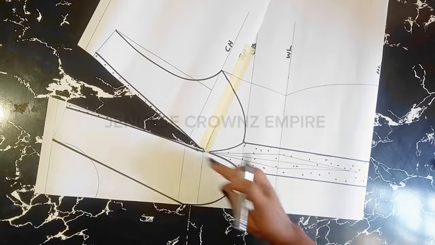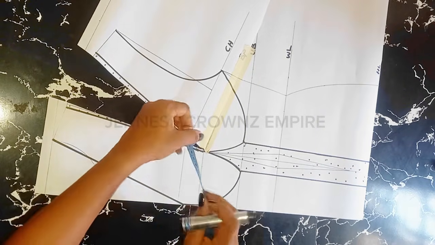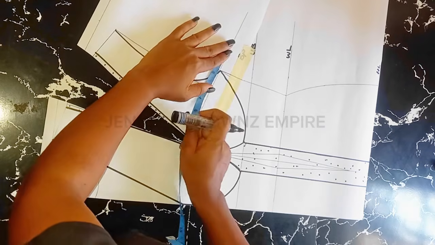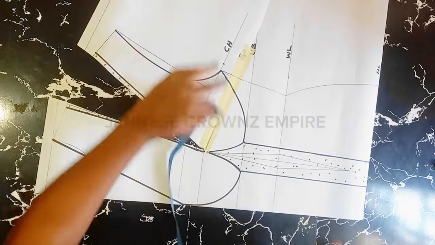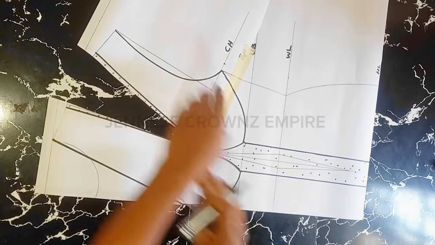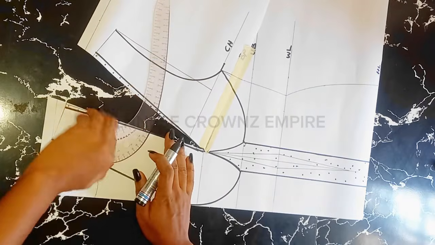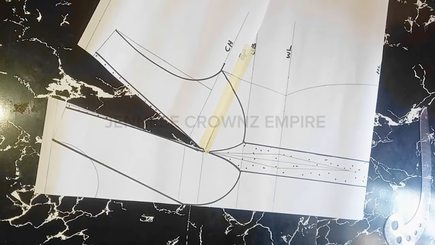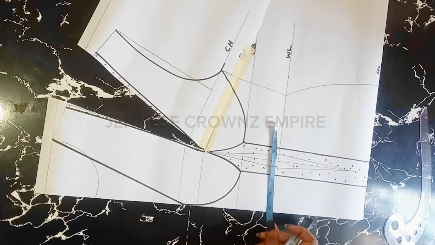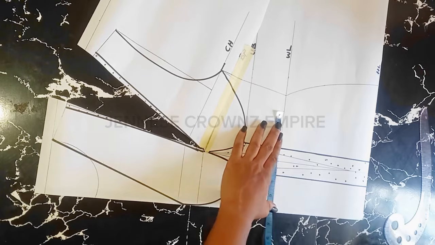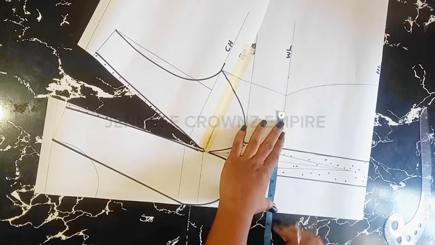Okay, so now I'm going to measure what I have here, and when I measured it, I have 0.5. I'm going to replace it here on the chest line, then use my marker to make it more visible. Okay, so now we're going to take our measurement again. All right, so my waist measurement, please just ignore the center dart. Just see what I'm doing.